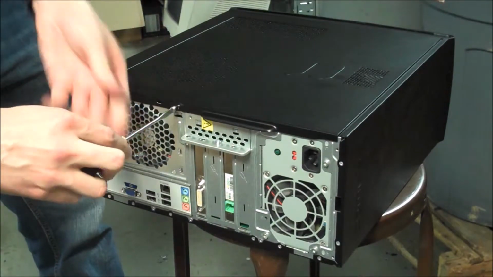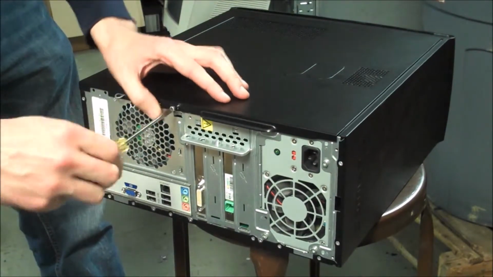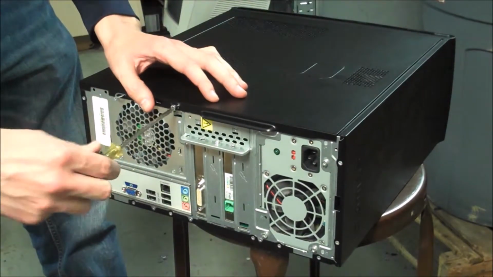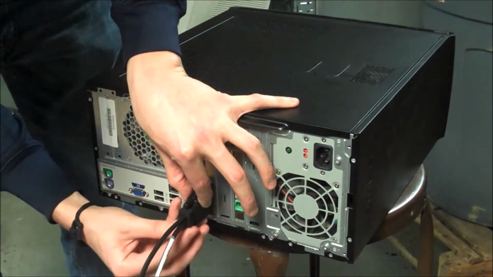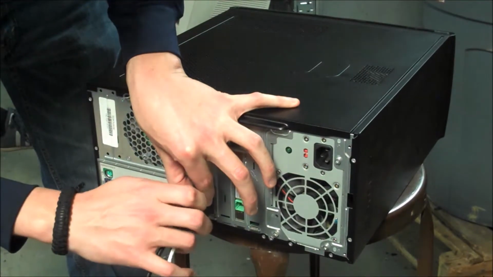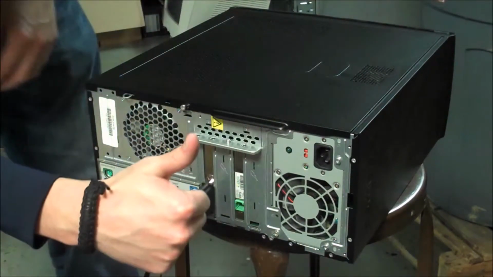The last step of the installation is to screw the side panel of the computer chassis back into place. Now that the installation is complete, you are ready to use your newly installed graphics card.